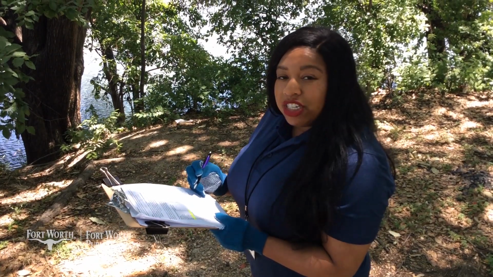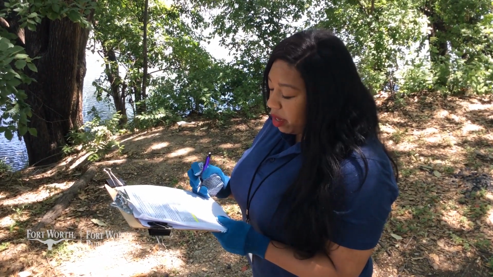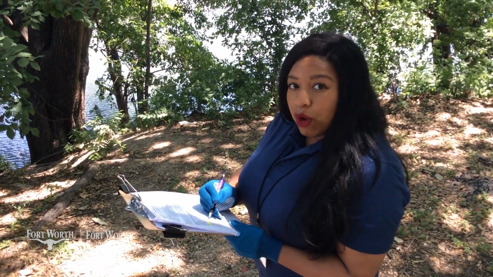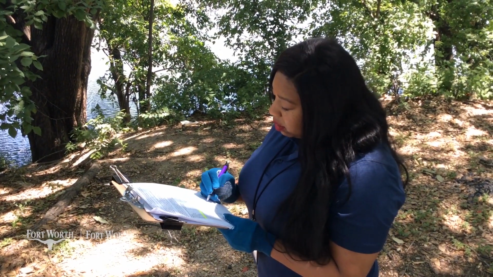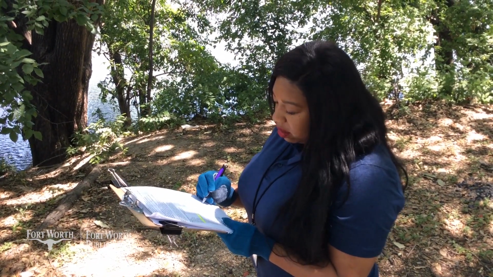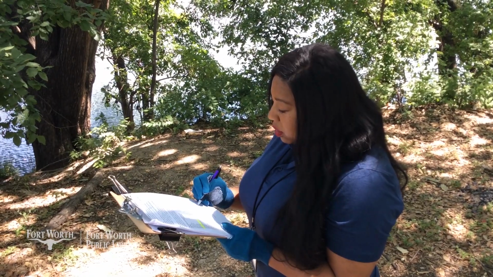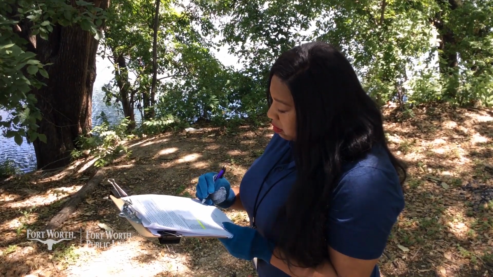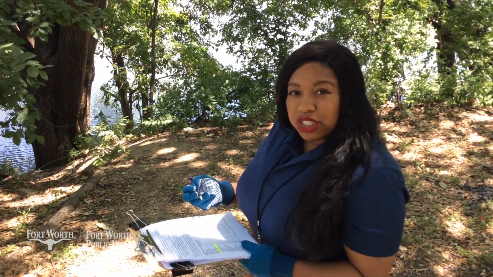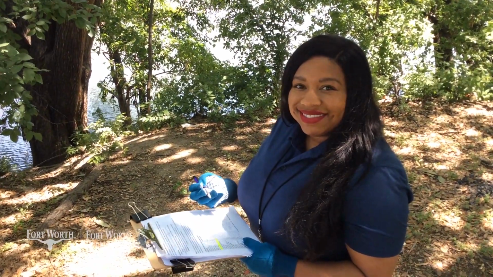So then we're going to do our diameter times the tree growth rate, and for our black walnut tree, that is 4.5. So 20 times 4.5 equals 90 years old. So our black walnut tree is about 90 years old.